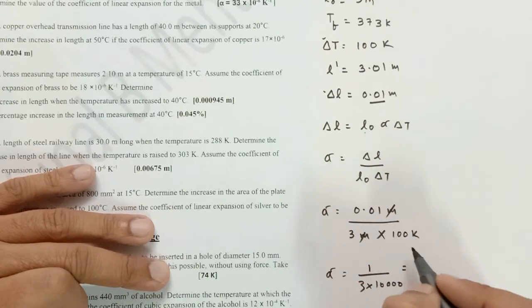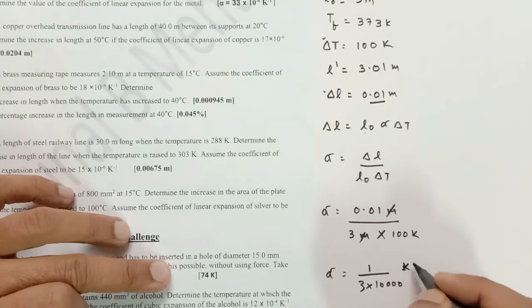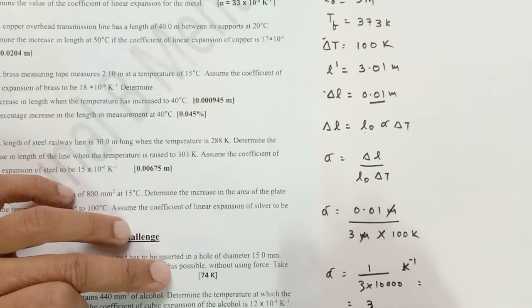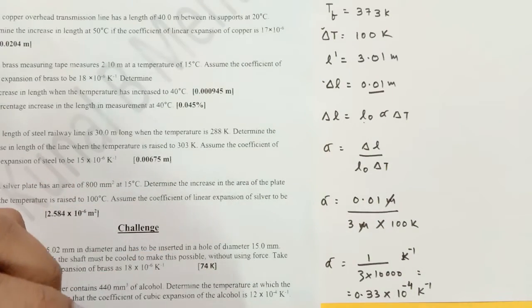10,000, because 1 upon 100 into this 100. And its unit would be Kelvin raised to minus 1. So my final answer would be 1 by 3, 0.33 into 10 raised to 4, which goes up to become 10 raised to minus 4. And the unit would be Kelvin raised to minus 1. So this is our answer, right?